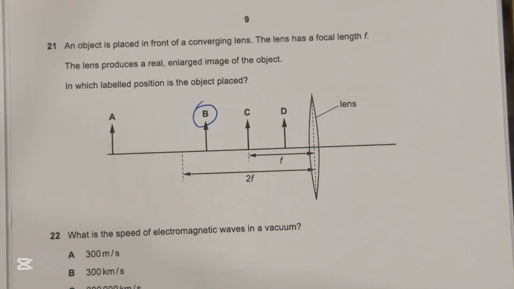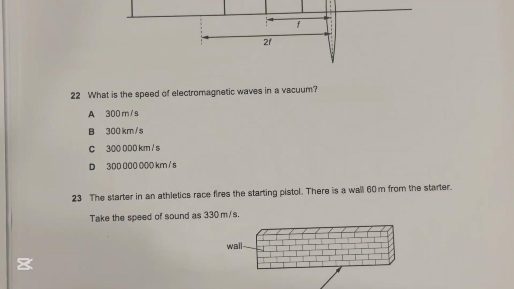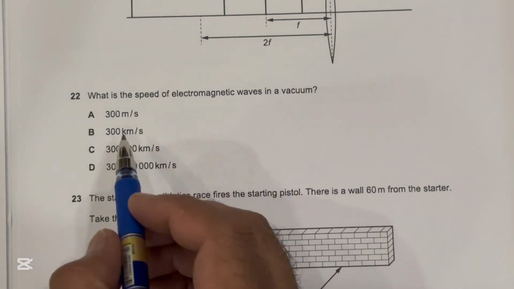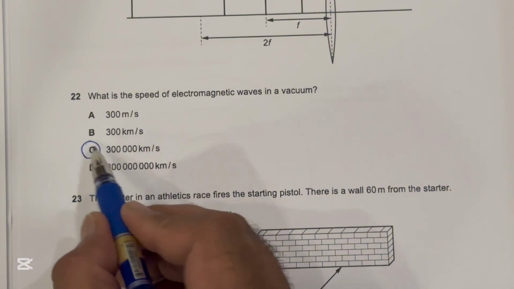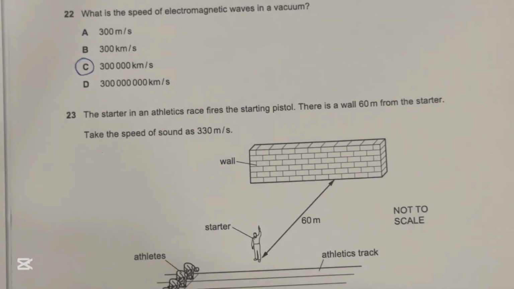Next part is what is the speed of electromagnetic waves in a vacuum. We know that it is 3 × 10⁸ meters per second, but here we should know it in kilometers per second, and in kilometers per second it should be 300,000 kilometers per second.